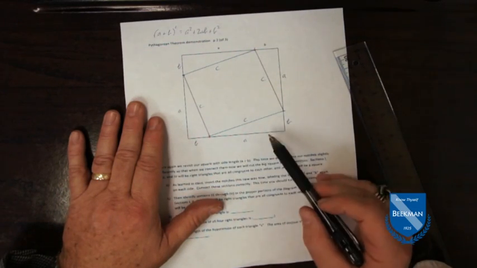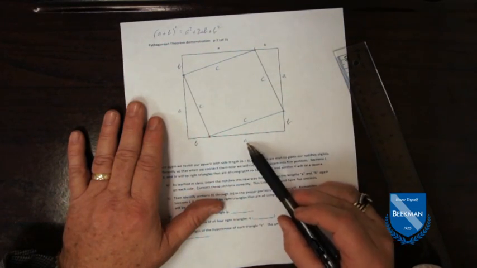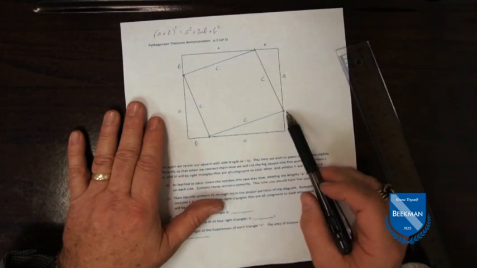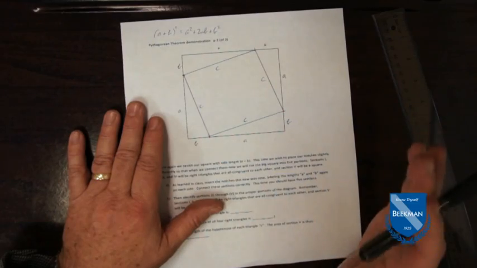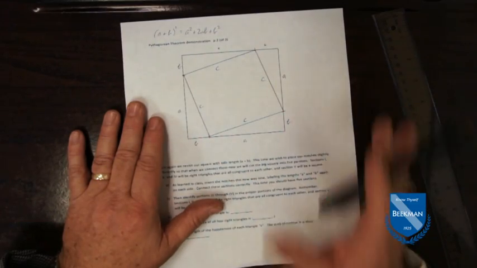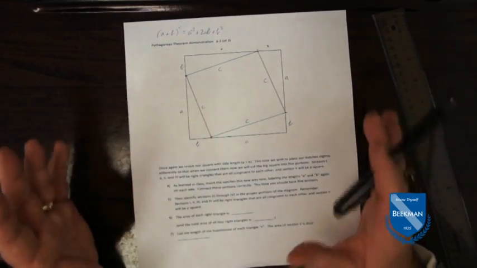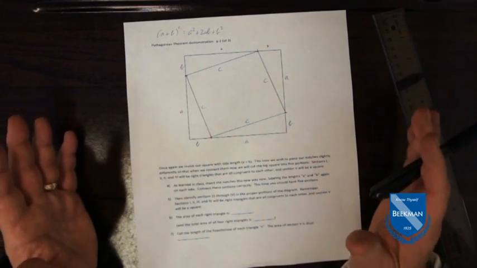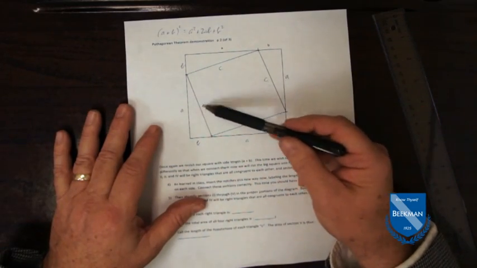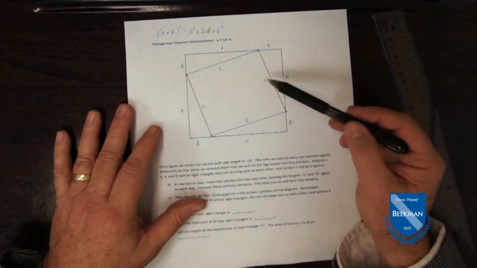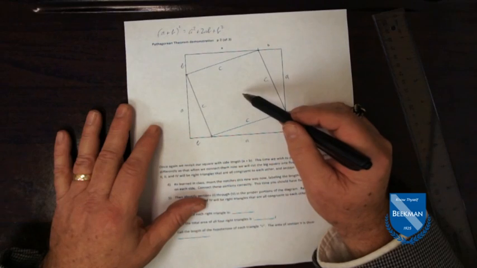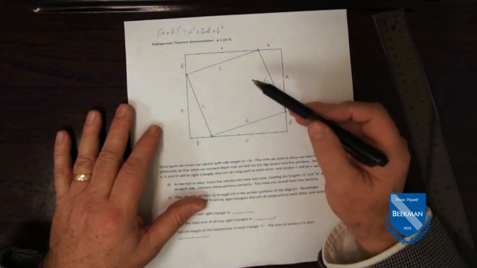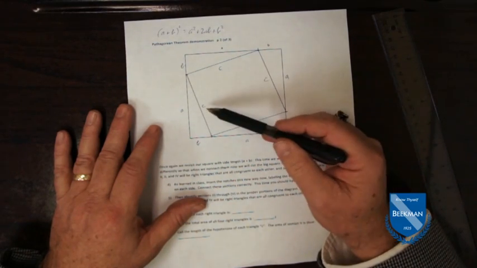So we have 4 right triangles with legs a and b, and the hypotenuse of each is c. They're all congruent, and we can establish that they're congruent by leg-leg, or side-angle-side, any number of ways to get triangles congruent. And that means that the length of the hypotenuse is going to be equal in each one, and this figure here in the center is going to be at least a rhombus with all 4 sides congruent.